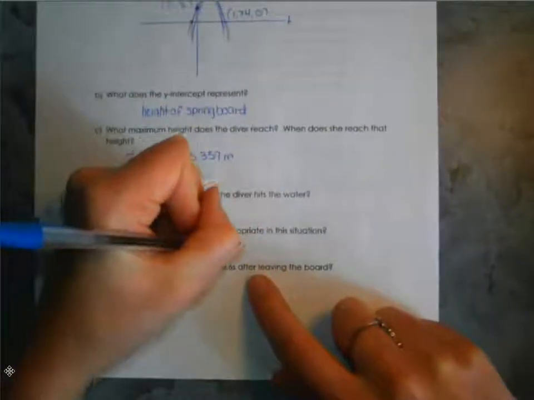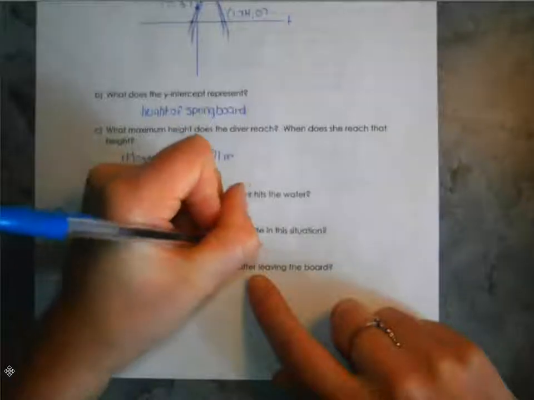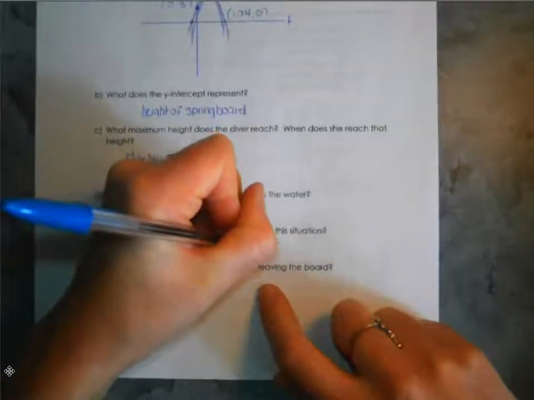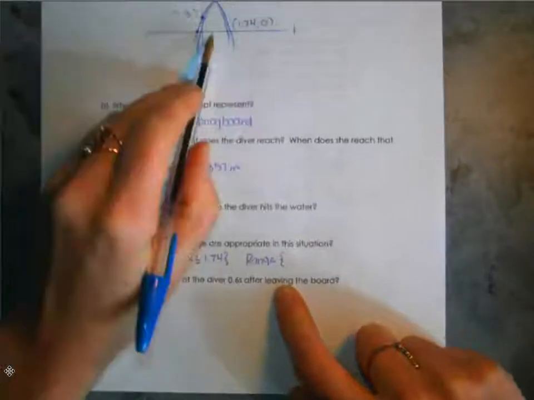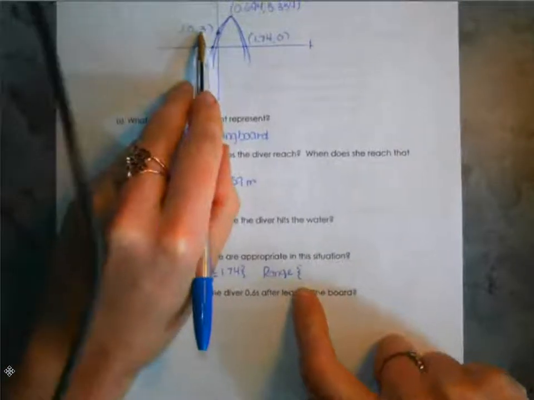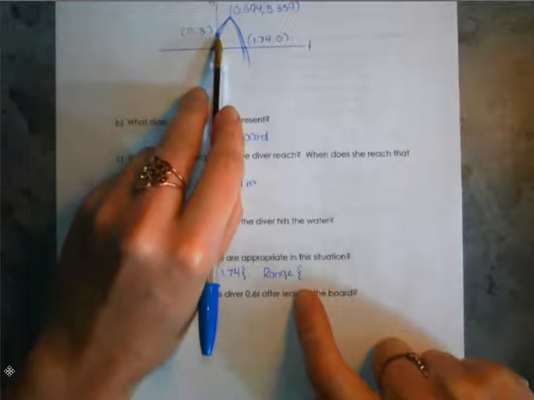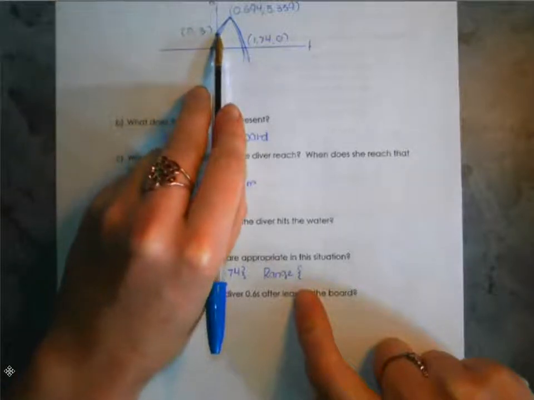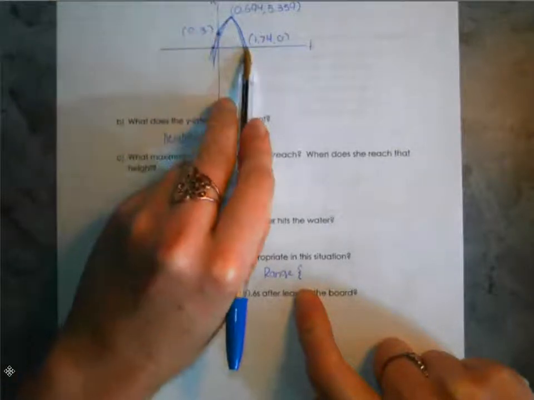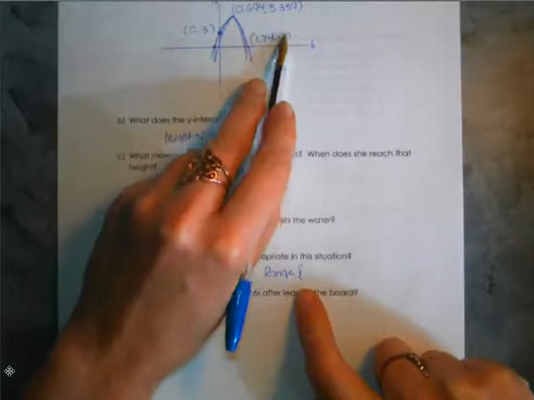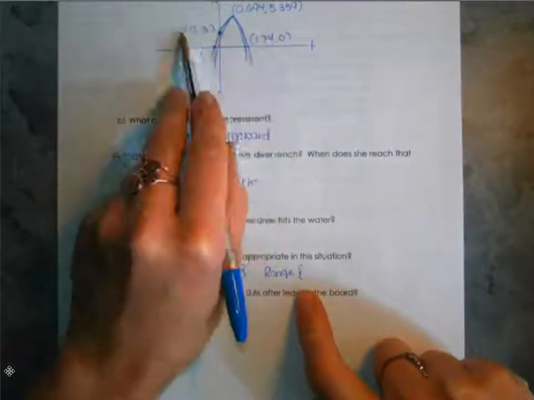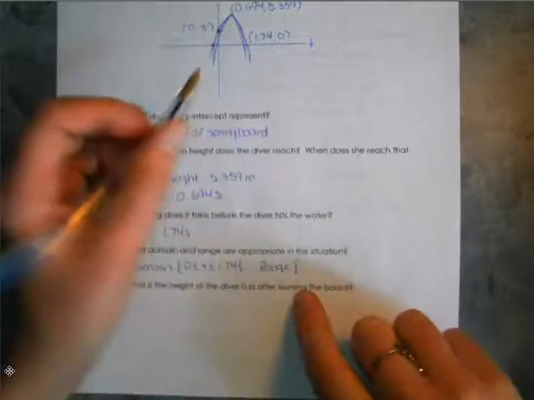Okay, same thing for range. What do you think is going to be appropriate as a range? Well, let me just think here. Where do they start at? So they start at 3 meters high, but they finish at 0 meters, right? So that's going to be our minimum, even though it's on the other side. So don't get confused because they don't happen in the right order.